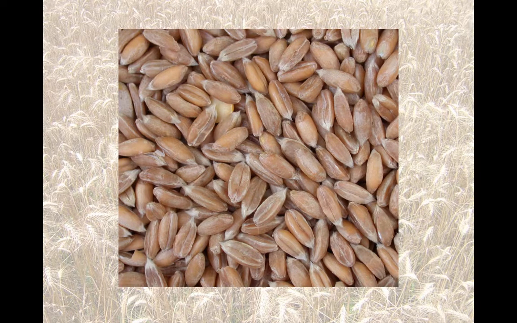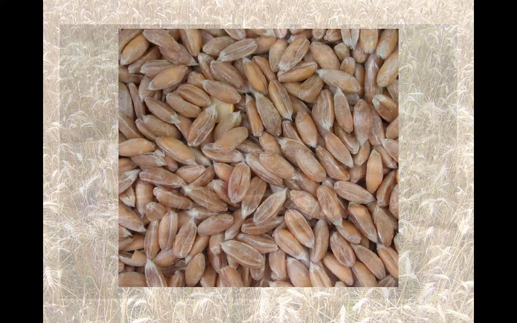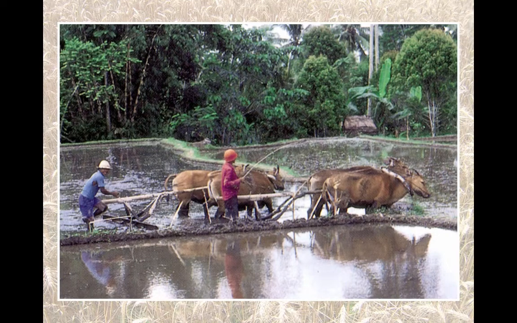And again, we have this domestication for different heights of plants. Shorter plants are easier to harvest, for example. And again, the adoption of some kind of livestock. So, for example, water buffalo would have been used.